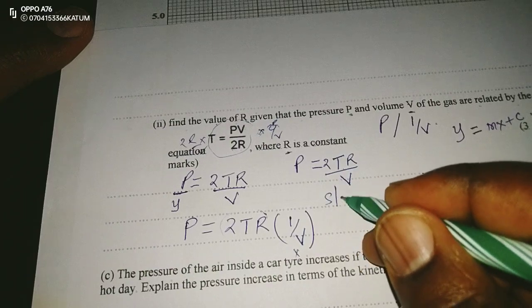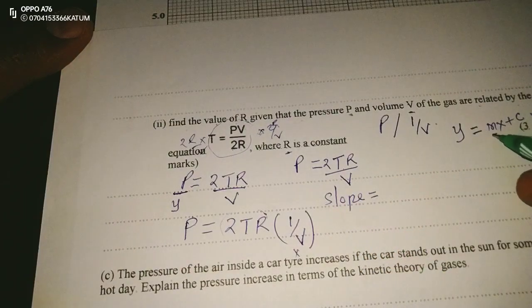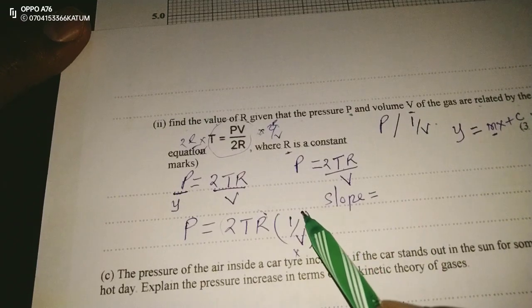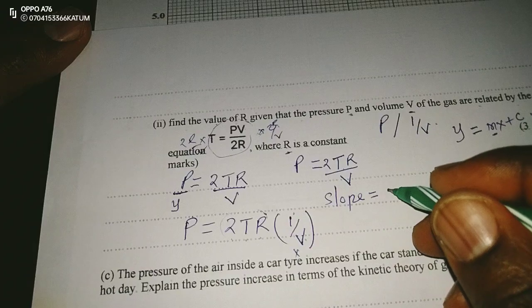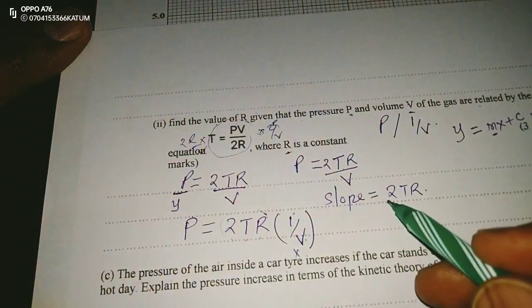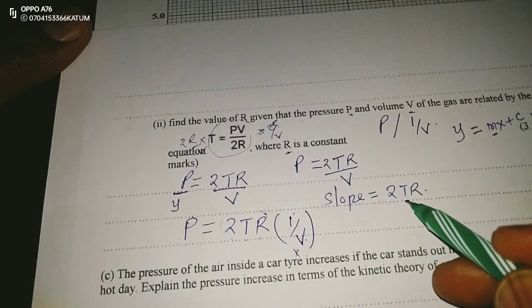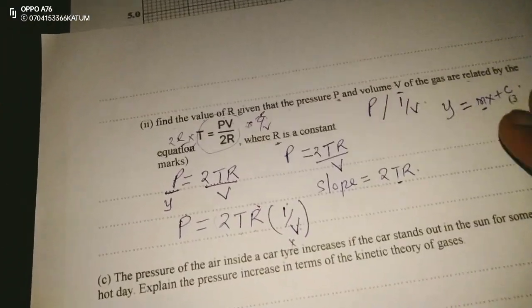Therefore, the slope of this graph will be given by the value of m, which is the coefficient of 1 out of V, and that is 2tr.